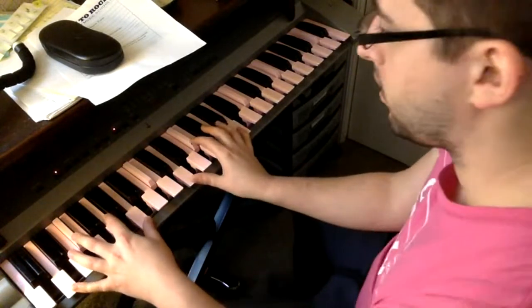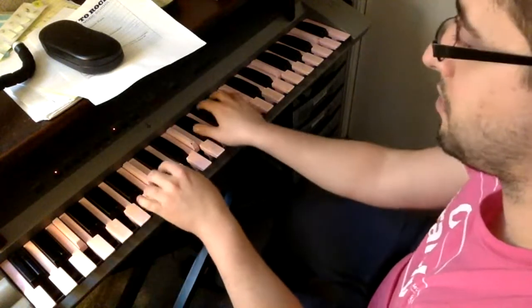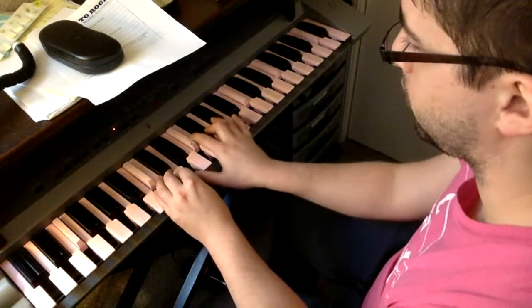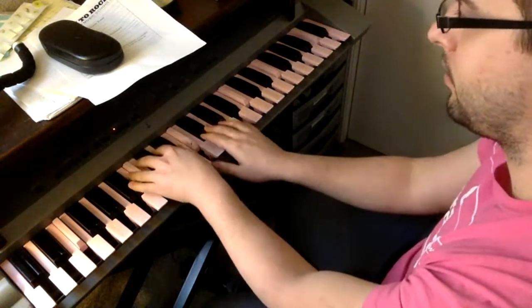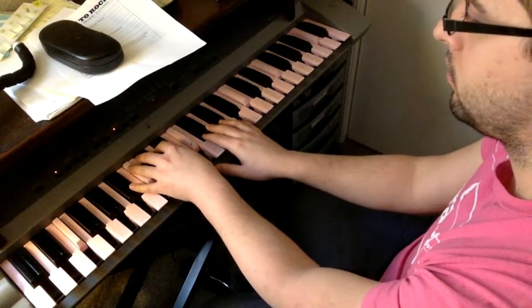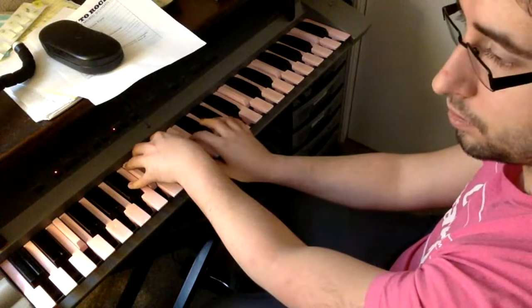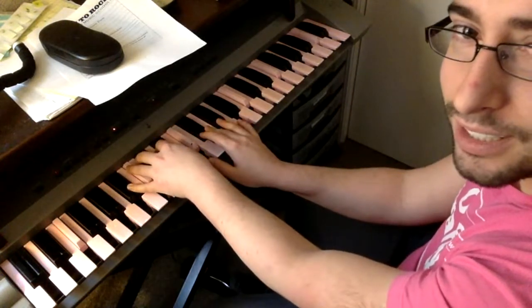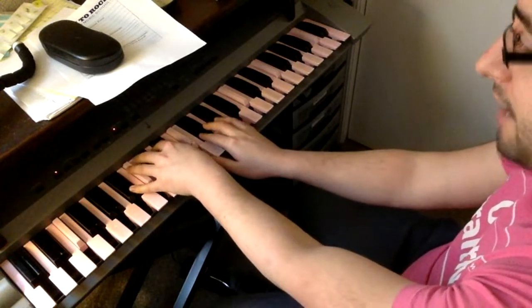Okay, so let's see. We could do B minor here, and go back to E flat minor. Oh, it seems wrong to go to E now. Let's see. Maybe we can just make it go down a half step.